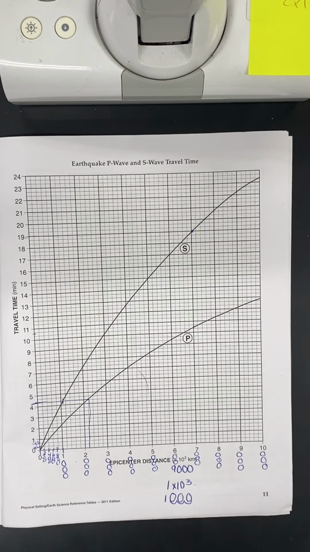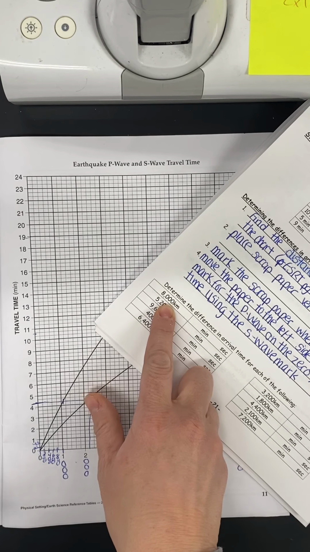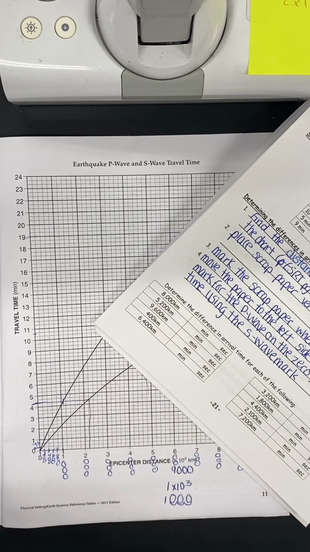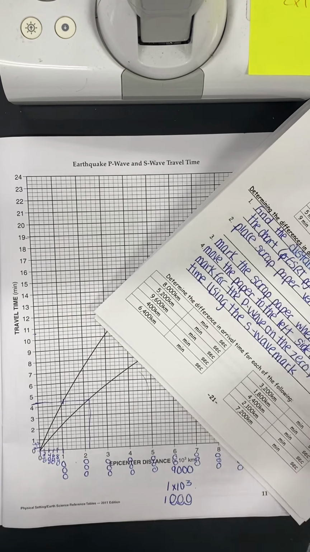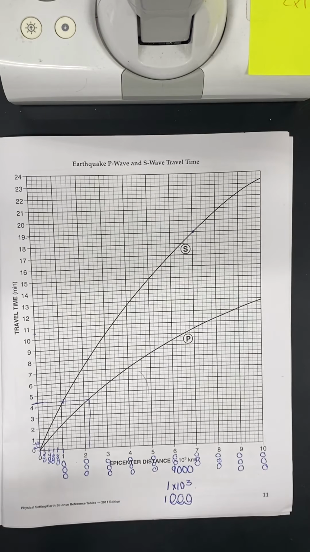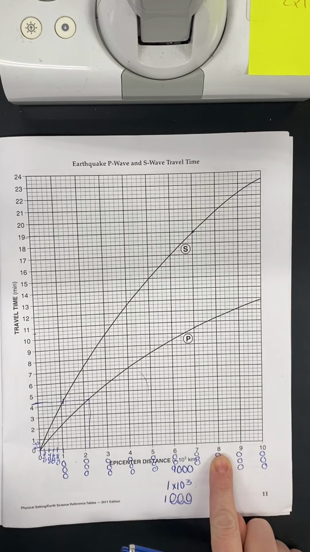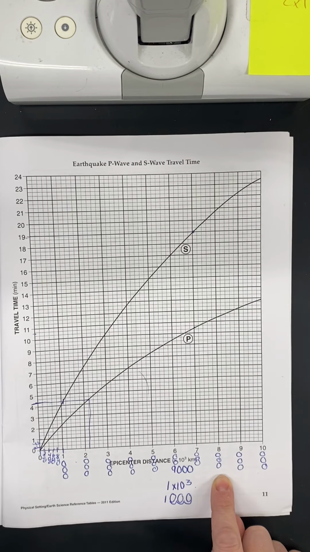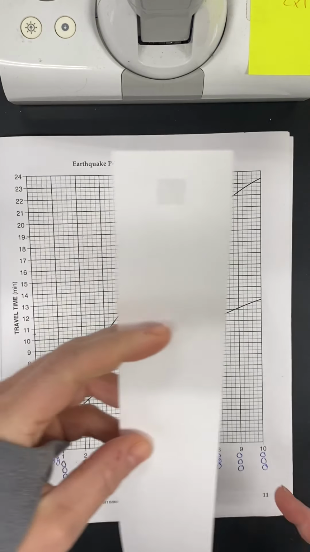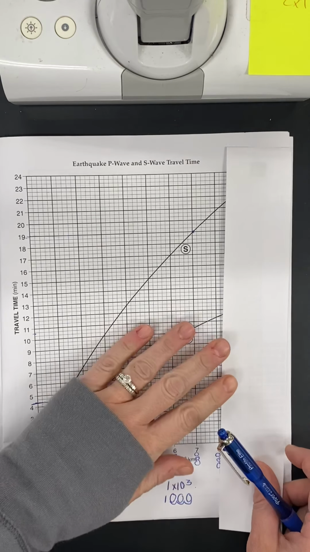So what we're going to do is go through those 4 steps, and we're going to go ahead and do the first example here that's in your notes on page 21. So determine the difference in arrival time for each of the following. So we're going to start with 8,000 kilometers. Now we go through the steps. Step 1, find the distance on the bottom of the chart. So literally step 1 is point to the number. So there's 8,000. Step 2 is take your scrap paper and place it vertically for that distance.